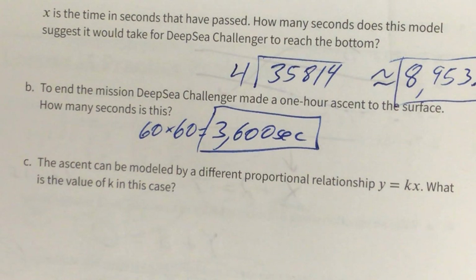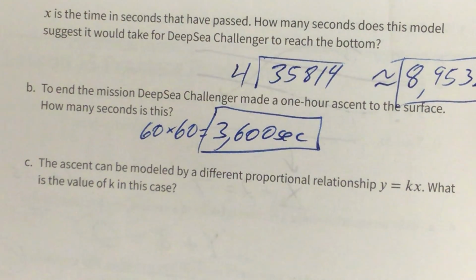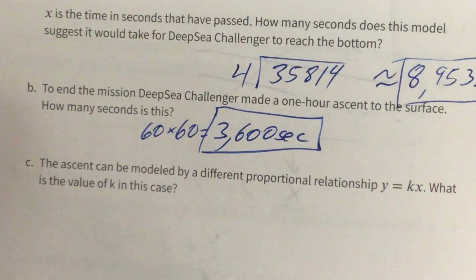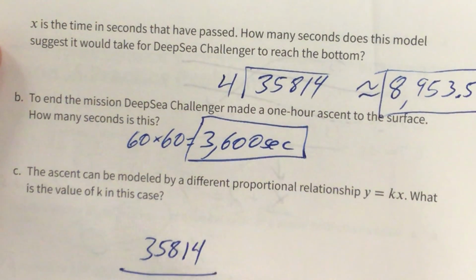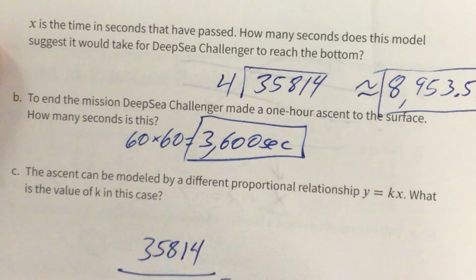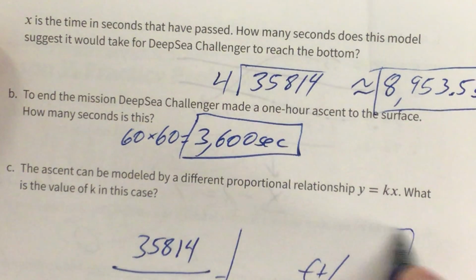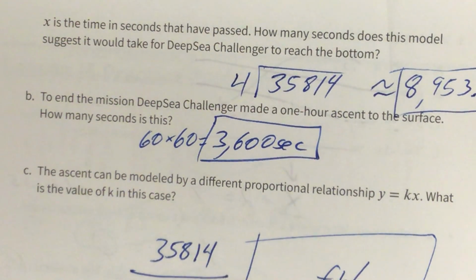This ascent can be modeled by a different proportional relationship. Y equals kx. What's the value of k? So it did say value. Value should mean number. Some of us just wrote down what it meant, which is fine. But it did ask for the number. So it takes 35,814 feet in 3,600 seconds. So I want to figure out how fast I was coming up in that ascent. I knew how fast I went down. Now I want to know how fast I'm coming up.